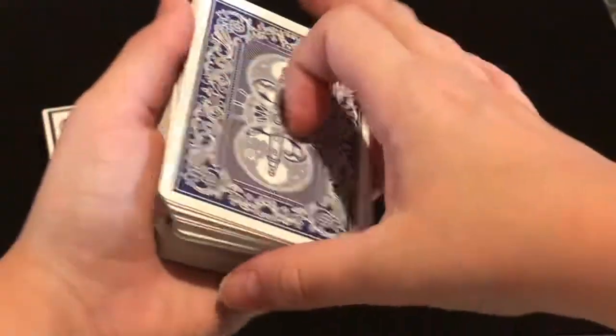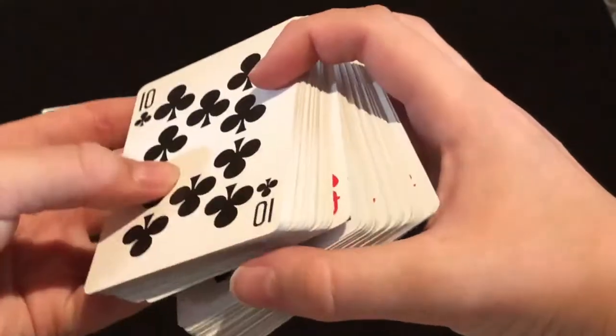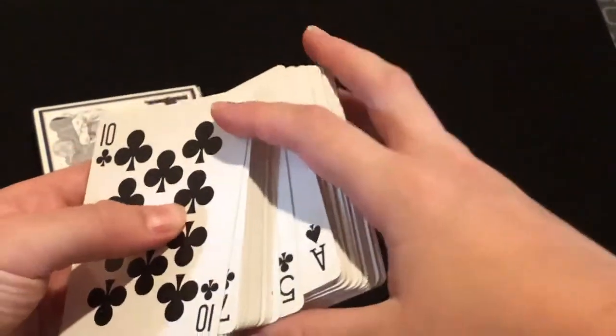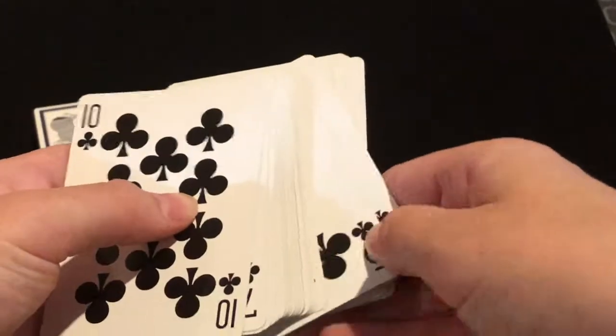So, 5 of clubs, you've got this break, you've got it in there, you're going to turn, kind of like you're doing a turnover pass, but you're not doing the pass. So you just turn like this, and sometimes it won't happen, but you turn, should reveal that card.